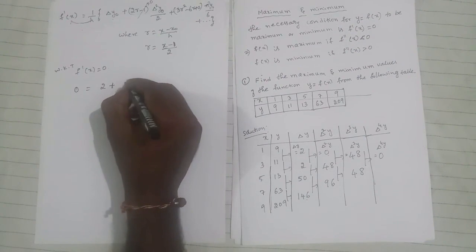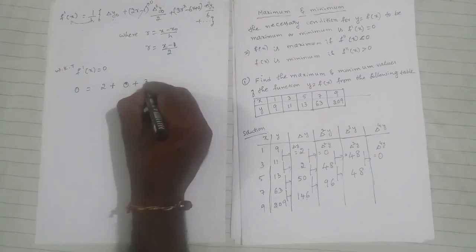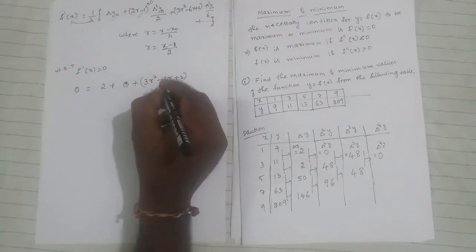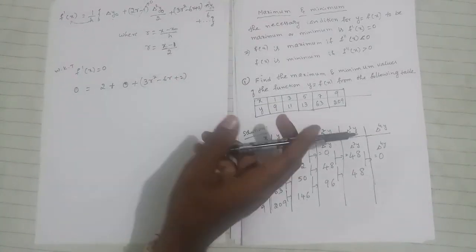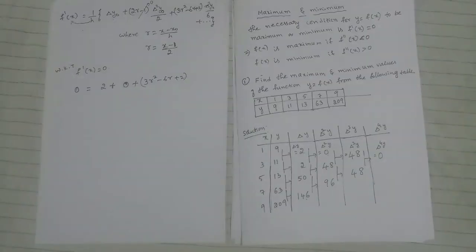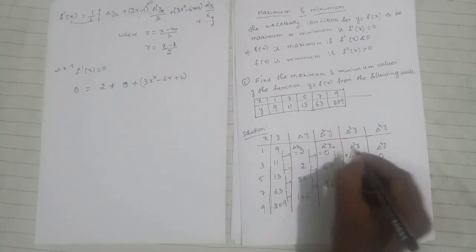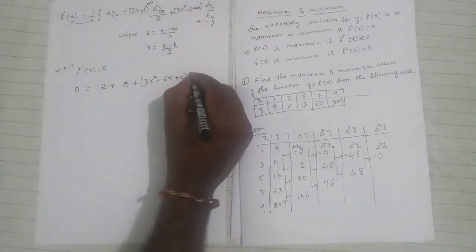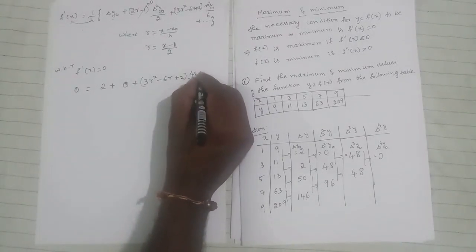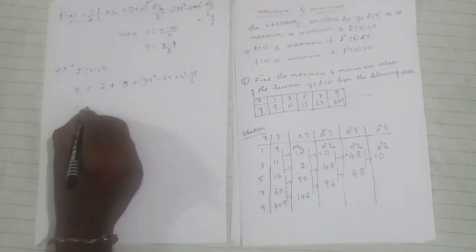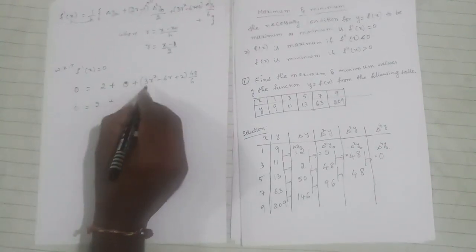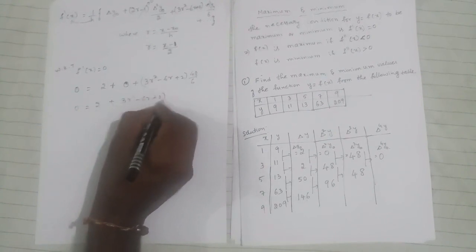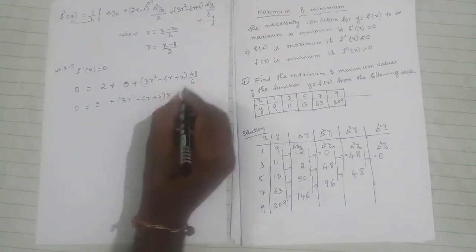So 0 plus 3r square minus 6r plus 2 into delta cube y naught, which is 48 divided by 6.